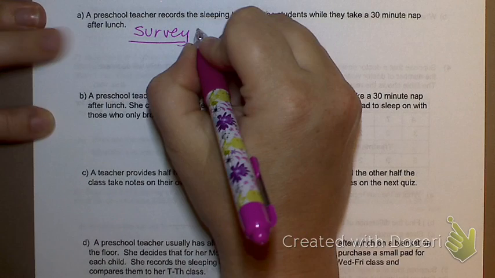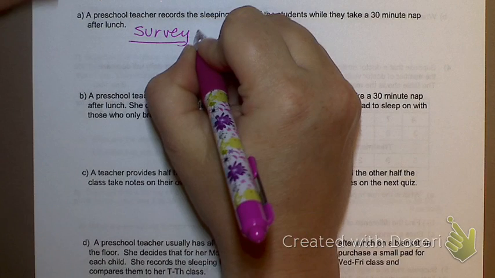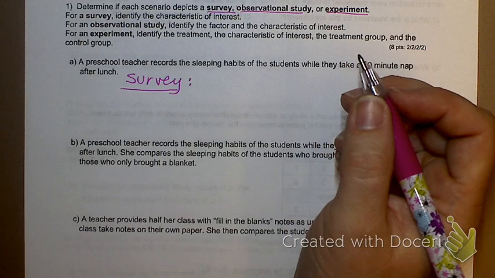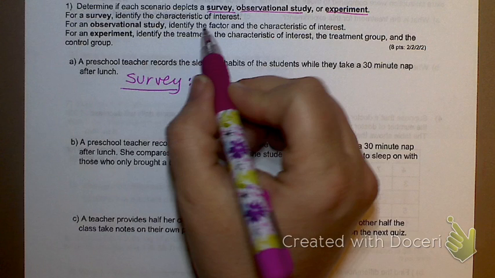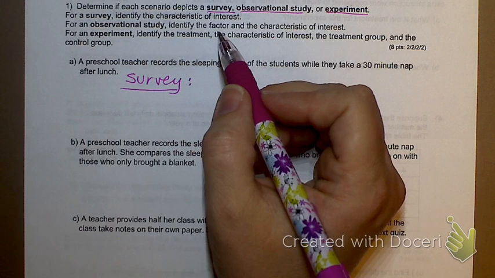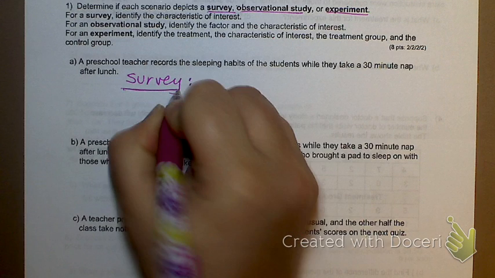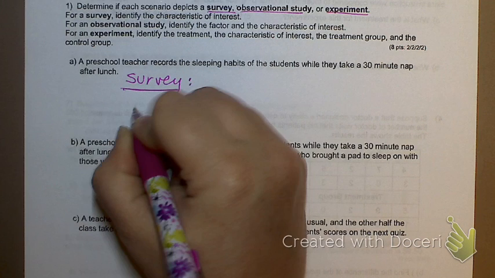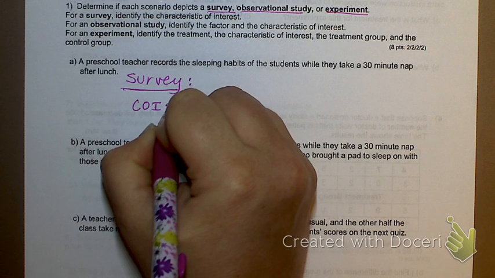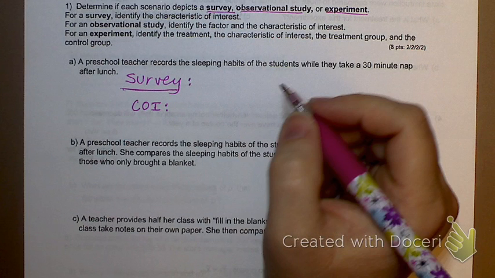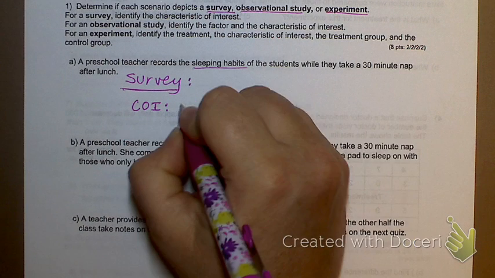So, when we have a survey, we do need to identify the characteristic of interest. Now, some of you put survey into your computer answer, and then you didn't put the characteristic of interest. Or you put the characteristic of interest, but you didn't tell me first that it was a survey. You have to have both things. So, in your computer, you need to type survey, and then you can just put COI. What is the characteristic of interest? Sleeping habits.